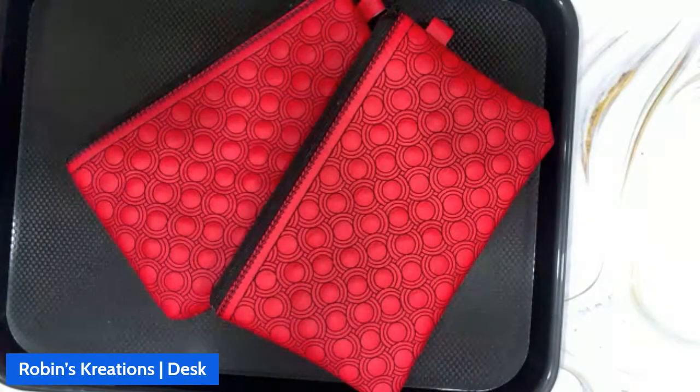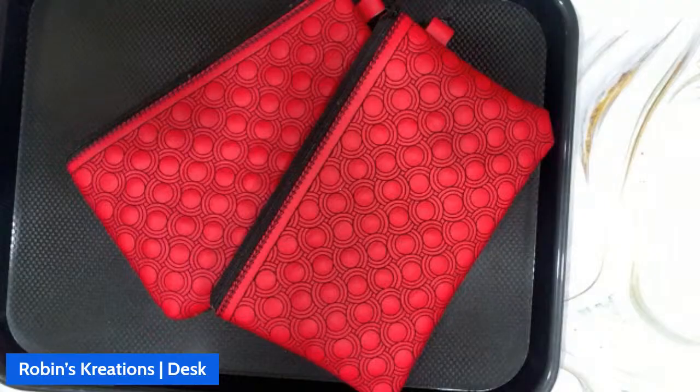I am outdone with these pouches. And I love them. They turned out so nice. I'm like, wow, wow, wow. Quality, quality, quality.